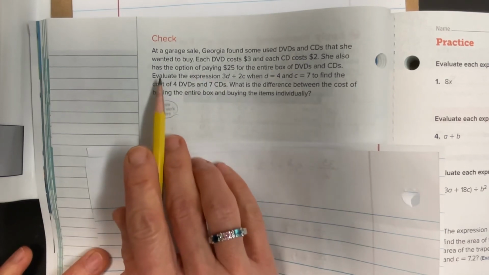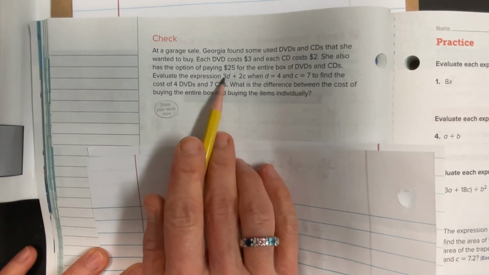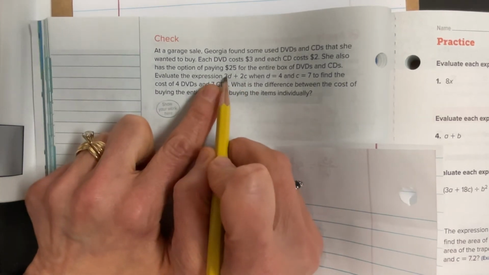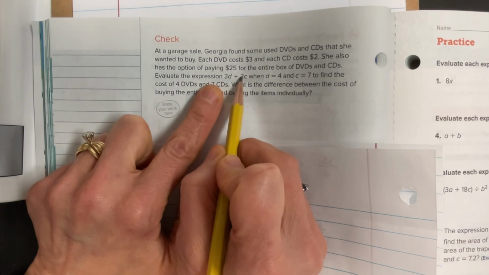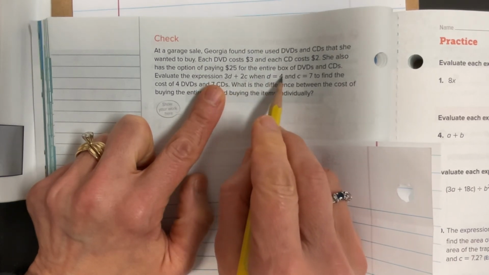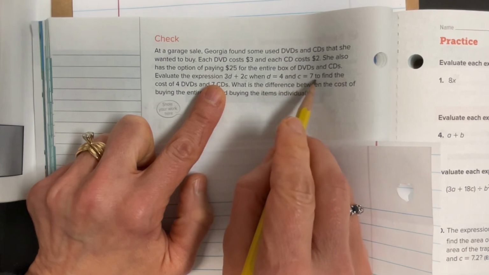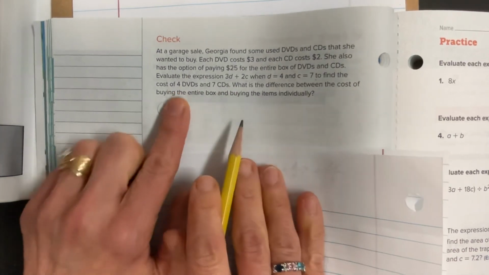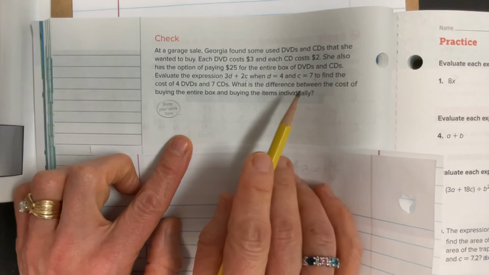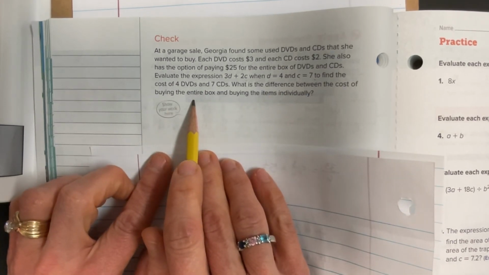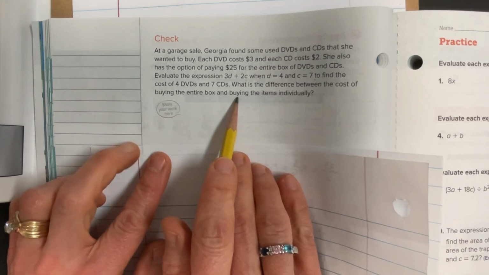Okay, so it says evaluate the expression 3D plus 2C. Okay, so notice it was $3 for the DVDs, $2 for the CDs. When D is 4, that means there's 4 DVDs, and C is 7, that means there are 7 CDs. Okay, and then it says, well, what would the difference be between the cost of just getting the entire box for $25 or buying it this way individually?